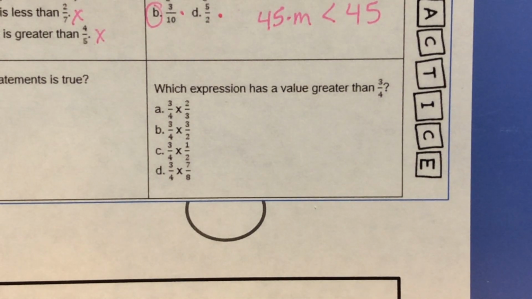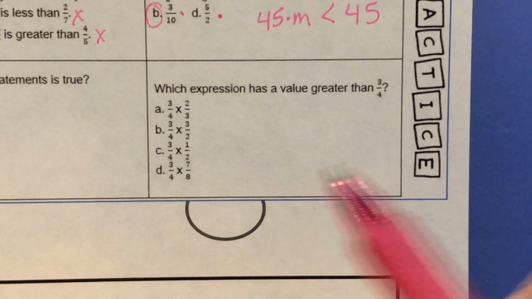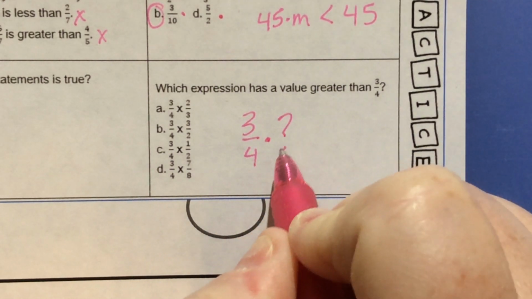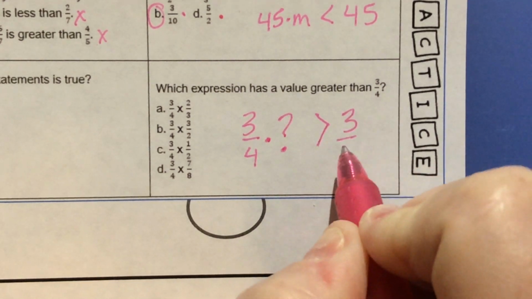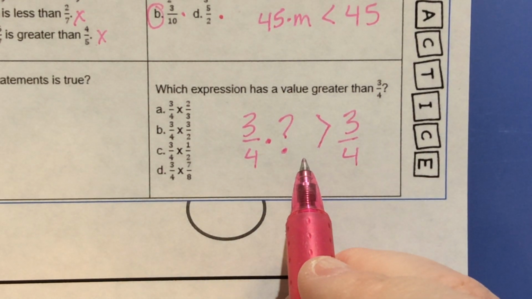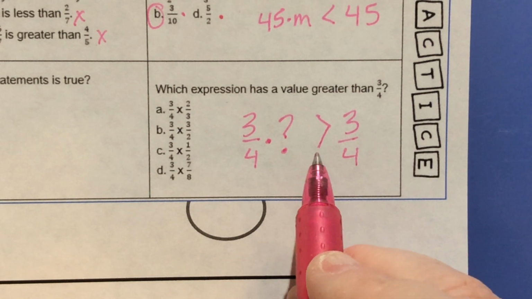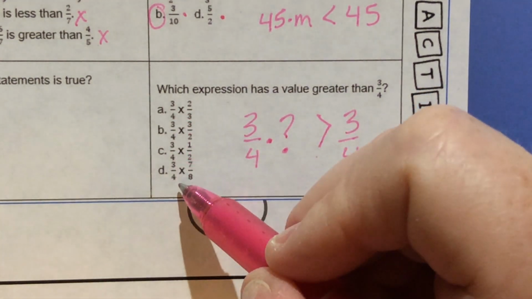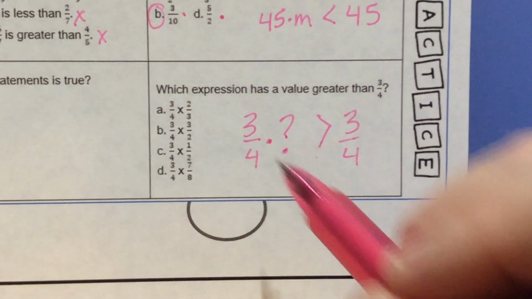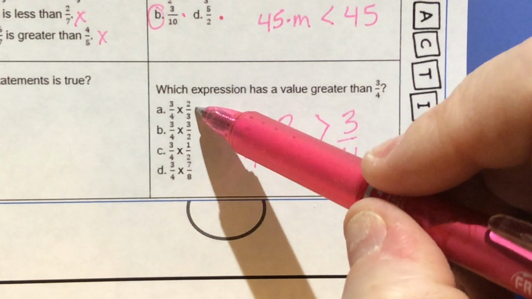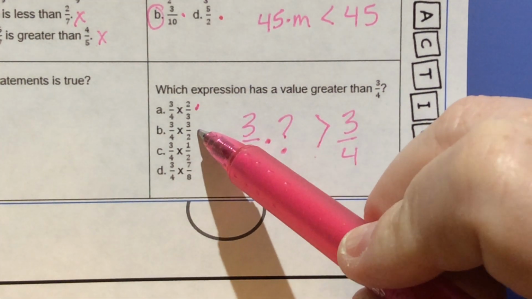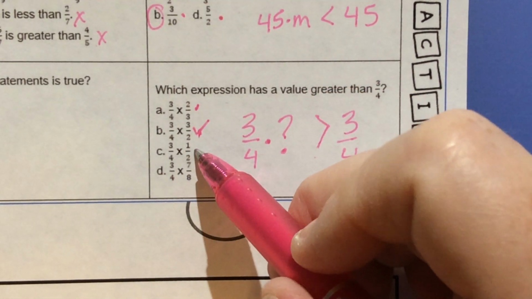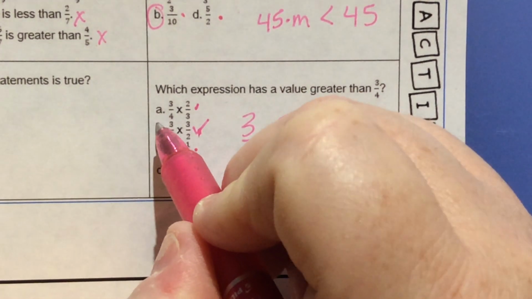Which expression has a value greater than 3/4? All right, so if I'm multiplying 3/4 times something, and I want an answer greater than 3/4, that means what I'm multiplying by has to be greater than 1 whole, right? If I want to get larger, it's got to be greater than 1 whole. So the first number is 3/4 in all of them. So I'm going to look at the second number. Which one has a number larger than 1 whole? 2/3? Nope, that's less than 1 whole. 3/2? Oh, that's improper, isn't it? 1/2? Nope, less than 1 whole. 7/8? Less than 1 whole. There we go.